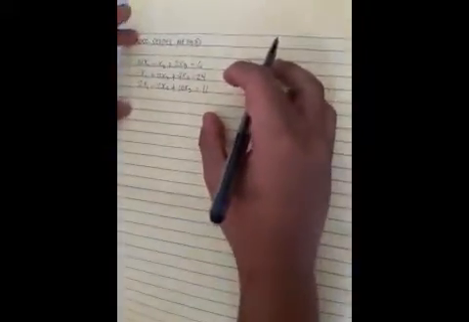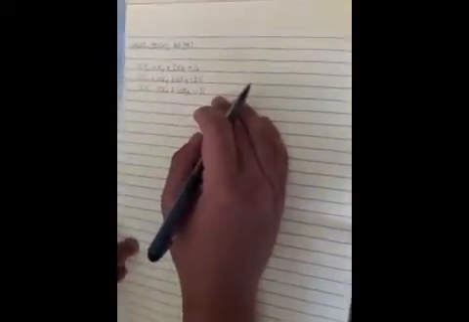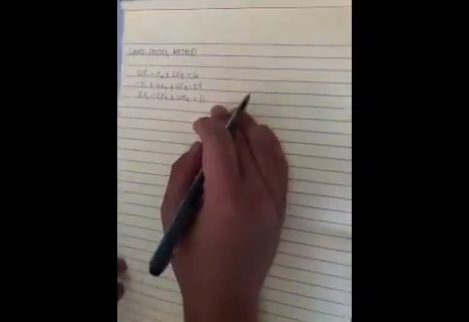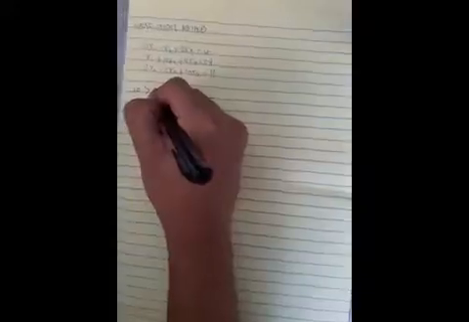The second thing we will do is test if these equations are diagonally dominant by the convergence method. For the first equation, 10 should be greater than 1 plus 2. 12 should be greater than x1, which is 1, plus x3, which is 4.